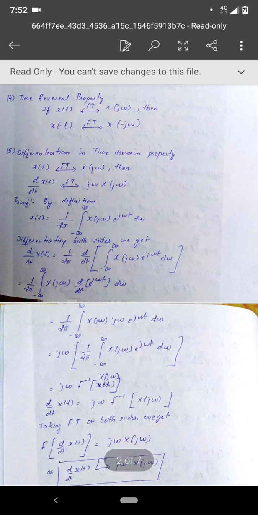Then if you find the derivative of that, it is j omega e raised to j omega t d omega. Now we are performing the integration with respect to omega. So you can actually bring that j omega outside, j omega 1 by 2 pi, integration from minus infinity to infinity x of j omega e raised to j omega t d omega.